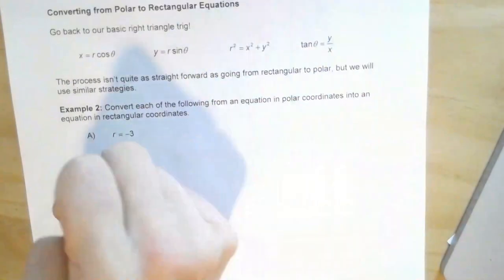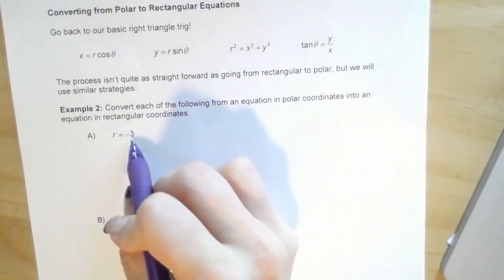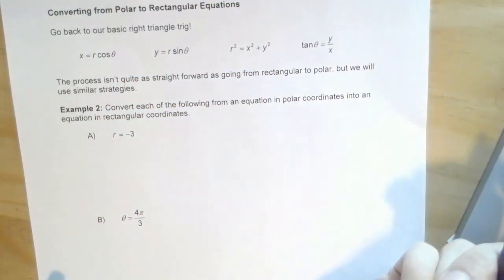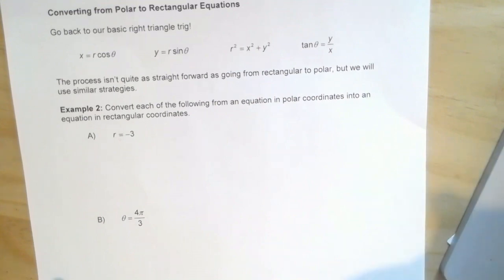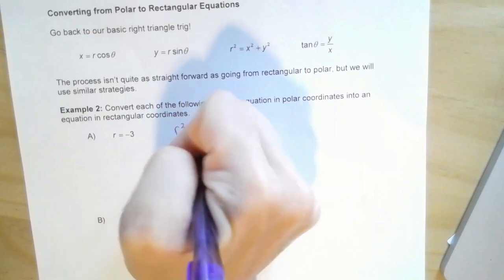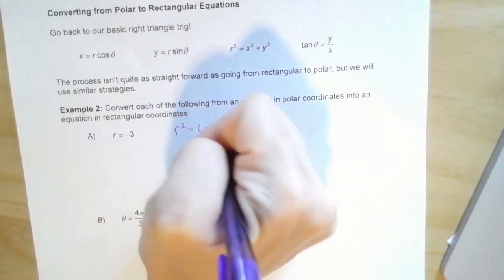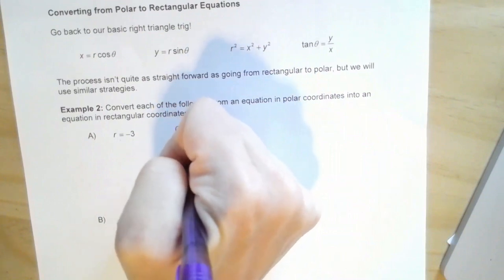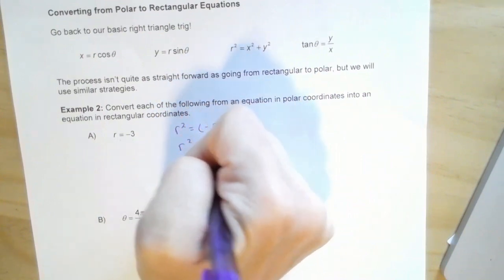Okay, so to make this part look like r squared equals x squared plus y squared, I first need to square it. So I get r squared equals -3 squared, which we know in turn is r squared equals 9.